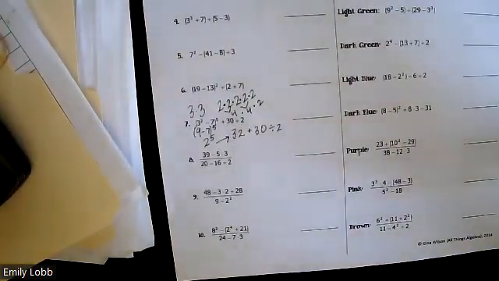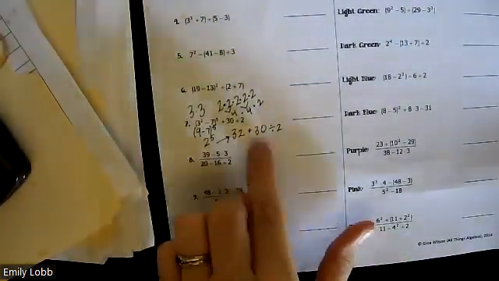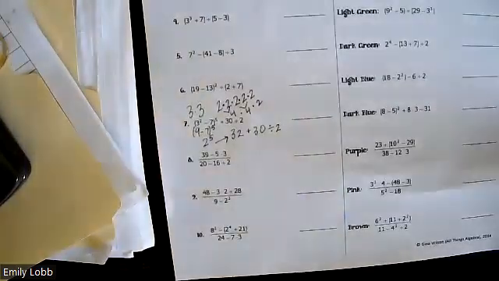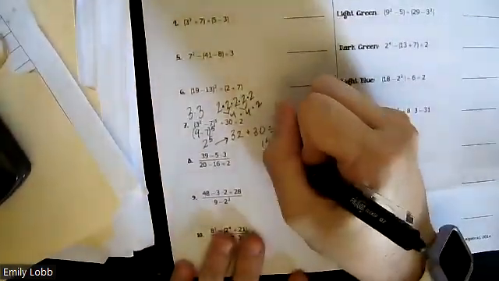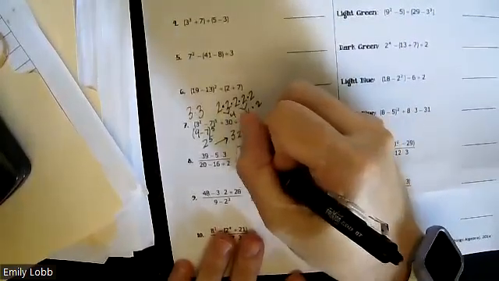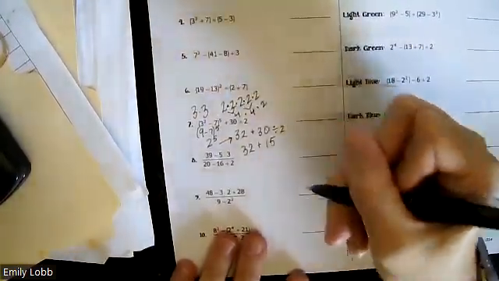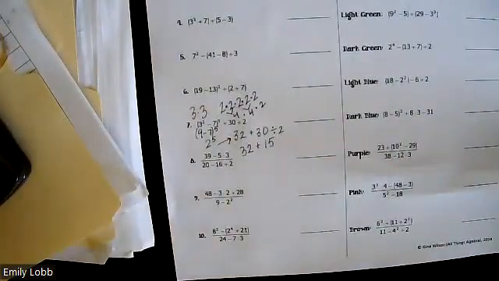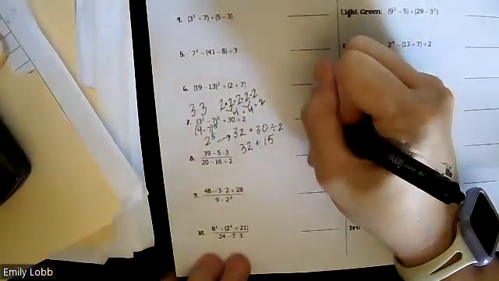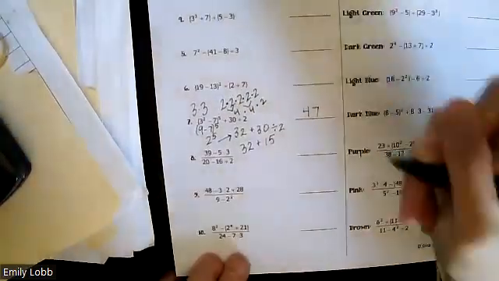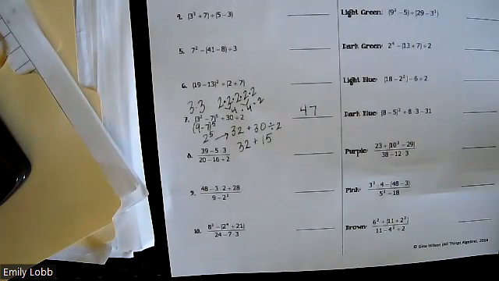Am I gonna add or divide? Divide, good. What's 30 divided by 2? 15. So now I have to add that to 32. What's 32 plus 15? Excellent. 47.